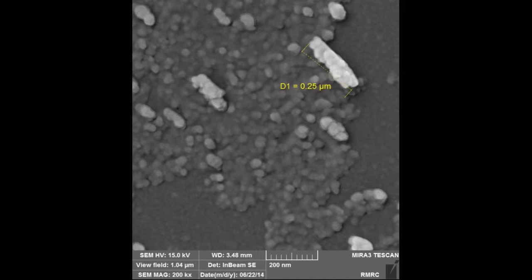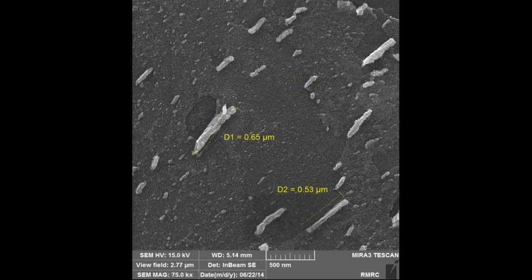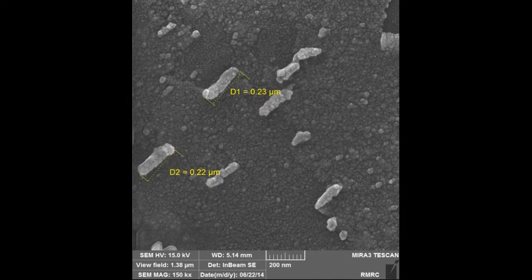X-ray diffraction pattern shows that the annealing process improves the crystallinity of the aluminum doped zinc oxide thin films. The mechanism of blue-green luminescence of aluminum doped zinc oxide thin films is analyzed. Energy dispersive X-rays, or EDX, were used to analyze the composition of aluminum doped zinc oxide films.